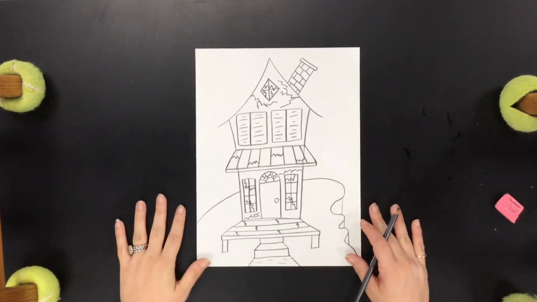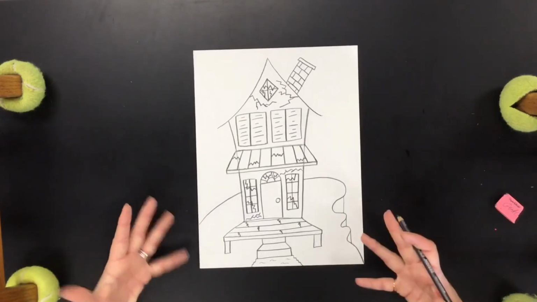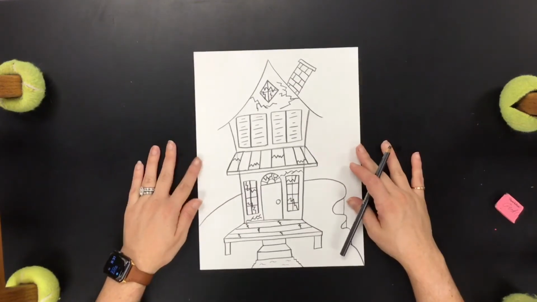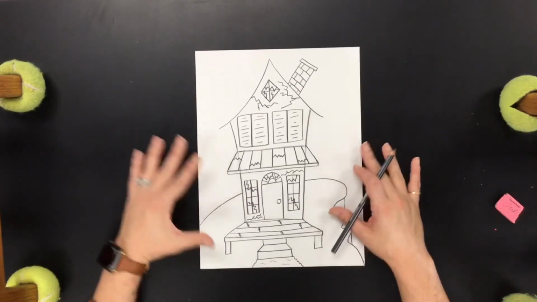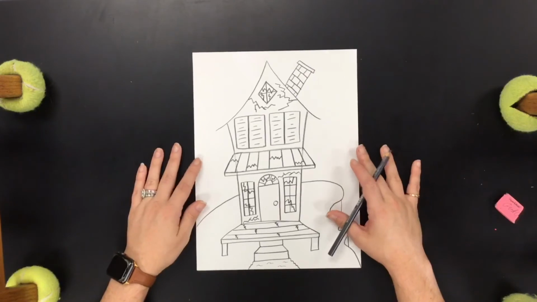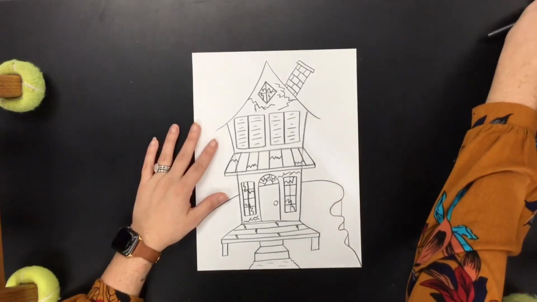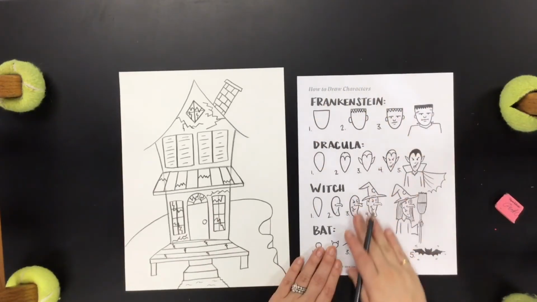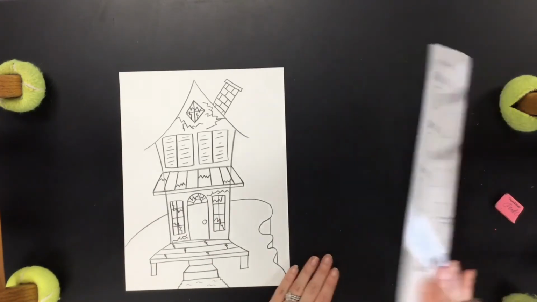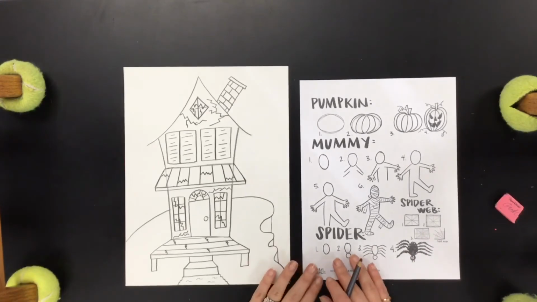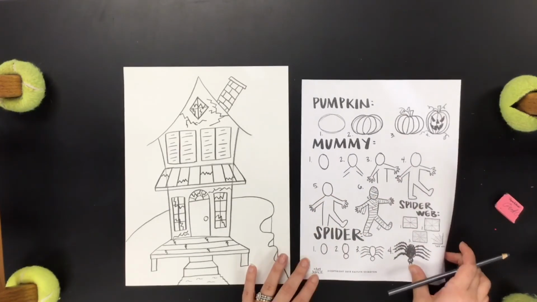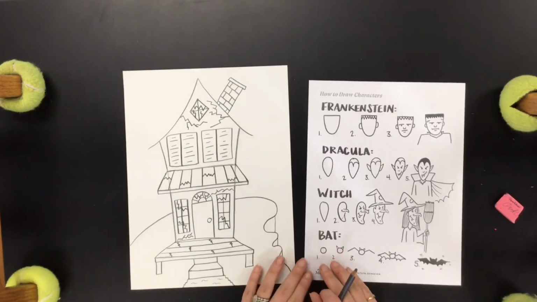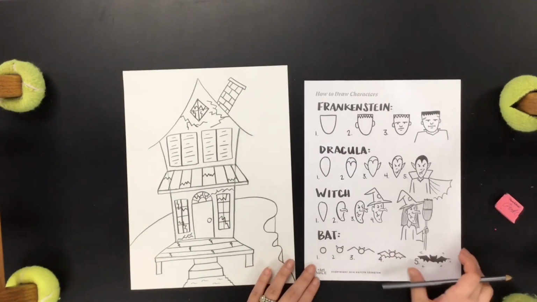Awesome. Okay, boys and girls, our house is complete. Next, we need to add some creepy creatures to our house to make it really spooky. So, using that creepy creature guide, you're gonna go ahead and choose a few of these creepy creatures. You're going to add them to your house.